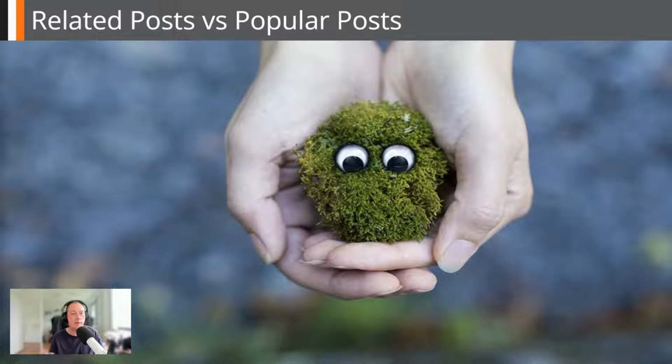Very different beasties there. Now, a related post algorithm, that's the way it works out how one post is related to another.